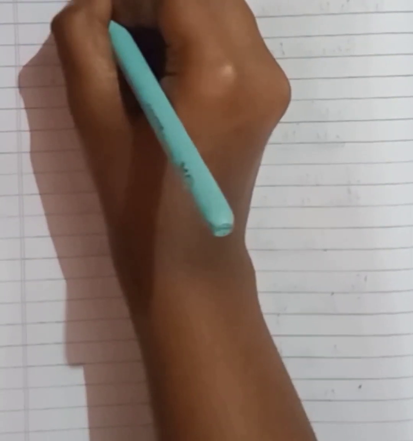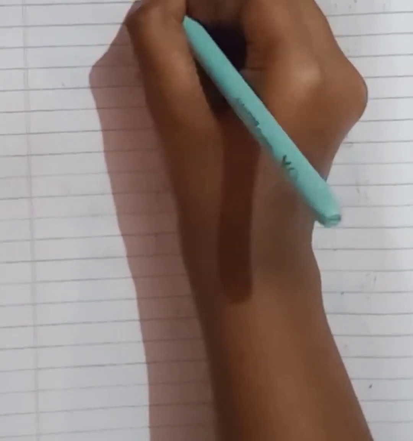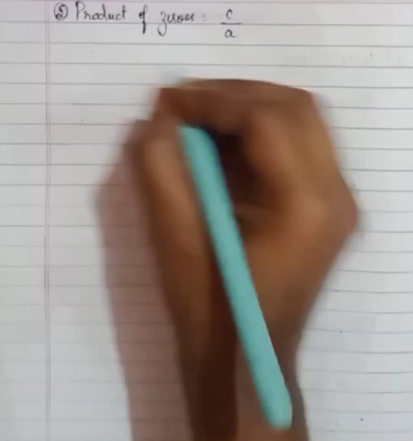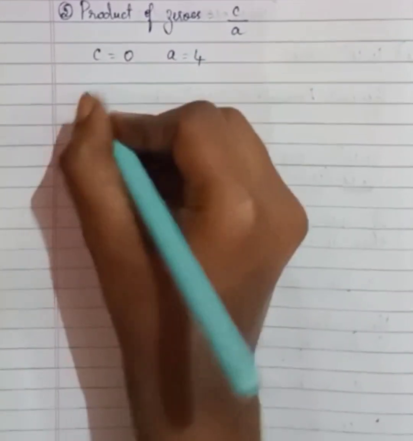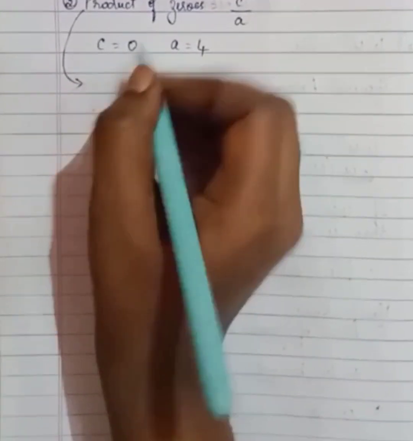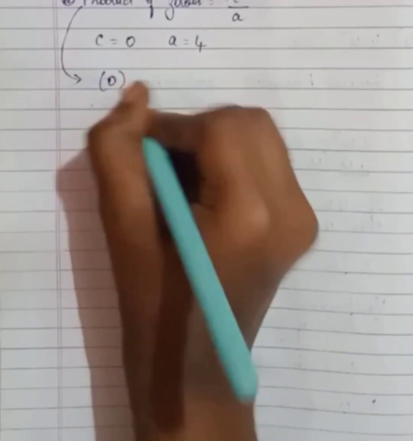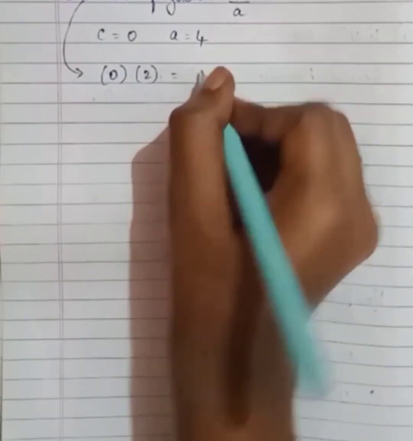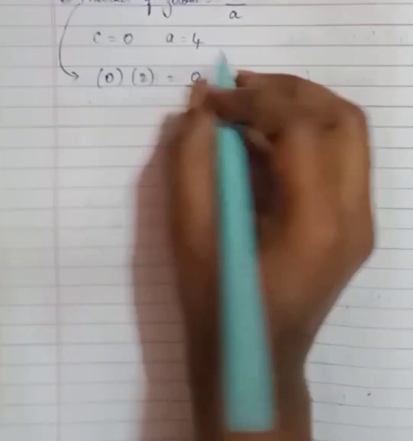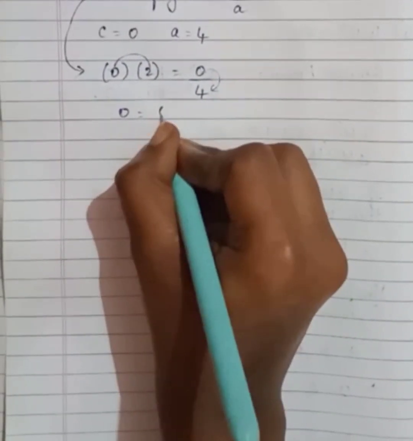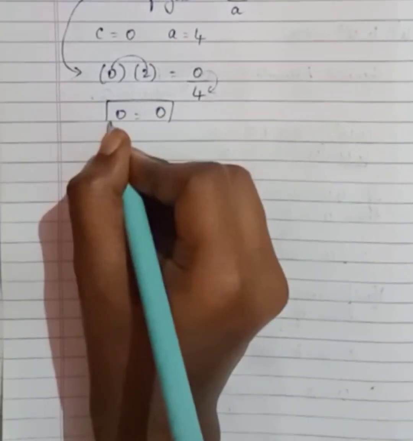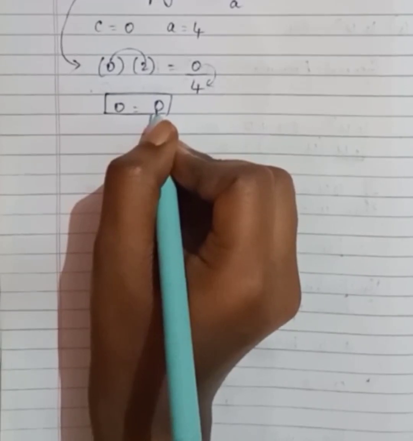The next part of verification is product of zeros should be equal to c by a. So our c value is 0 and a value is 4. Now our product of zeros is 0 into 2 should be equal to 0 by 4. Now 0 twos are 0, and 0 divided by any number will always be 0. So 0 is equal to 0. We have verified that whatever answer we have got is correct.